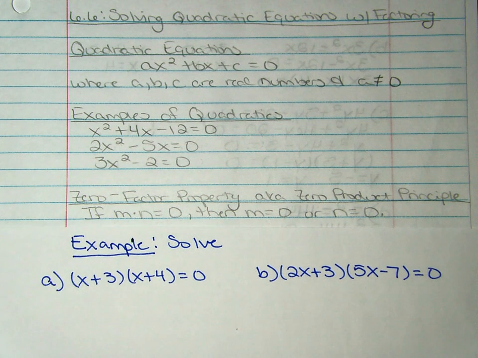One of the most important things is the zero factor property or zero product principle. Depending on which book or which website you look at, it's the same property or principle, just with some different terminology. It states that if you have two things multiplying together, so an m times an n equals 0, then either m equals 0 or n equals 0. And we're going to use this zero product principle over and over and over again to solve our various quadratic equations today.